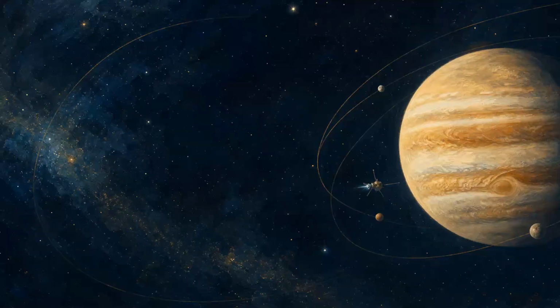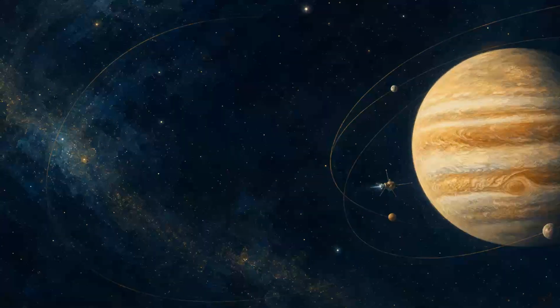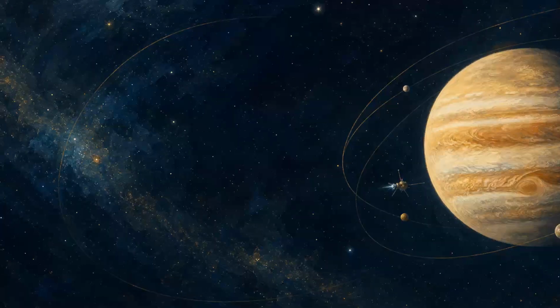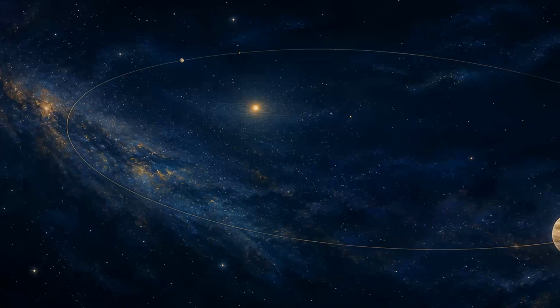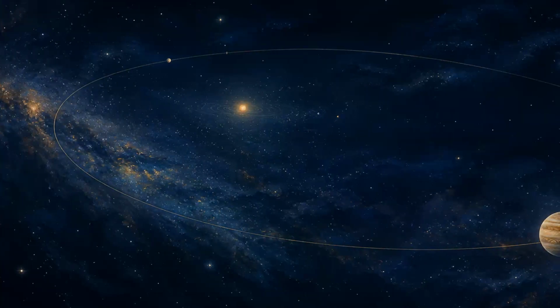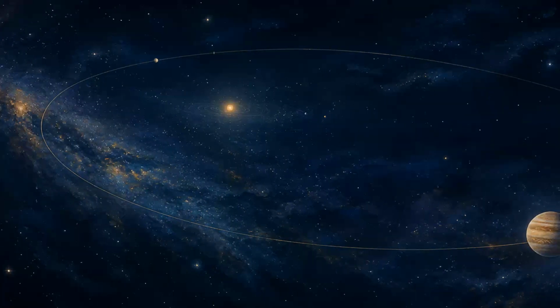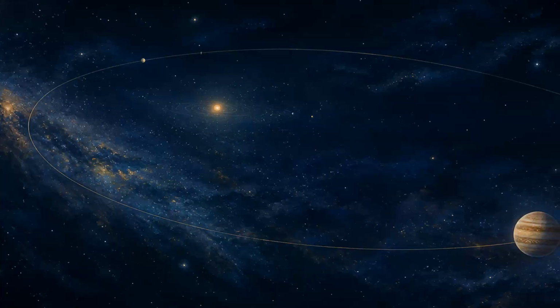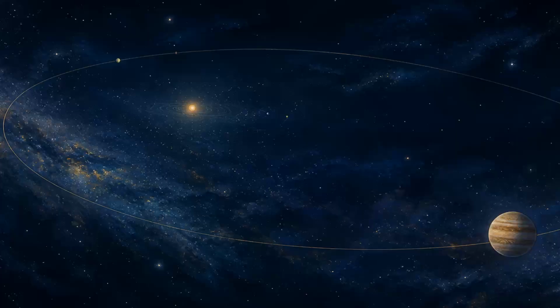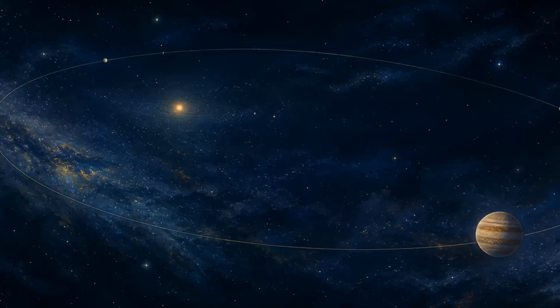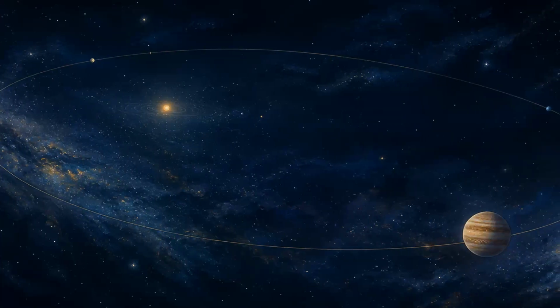From Juno's approach, Jupiter grew from a bright point into a banded disk. Until late in the crossing, the largest planet remained visually small. Size does not defeat distance quickly. The giant waits at the far end of its own darkness. Approaching Jupiter, you would watch the point become a world only gradually.